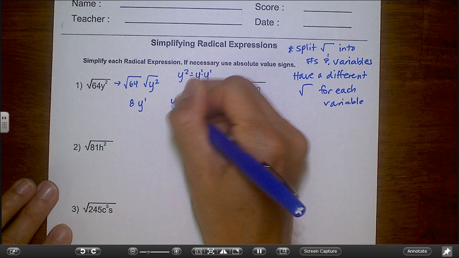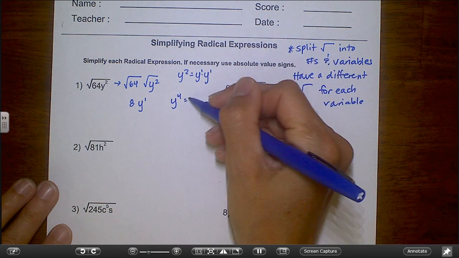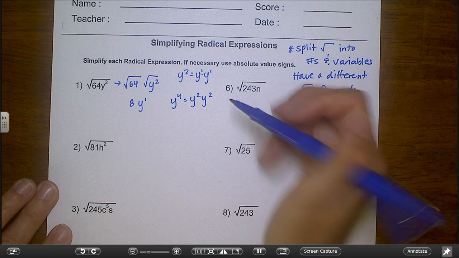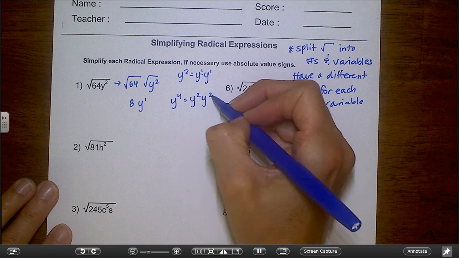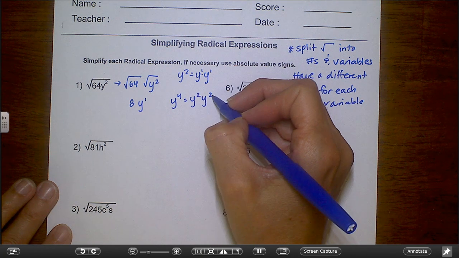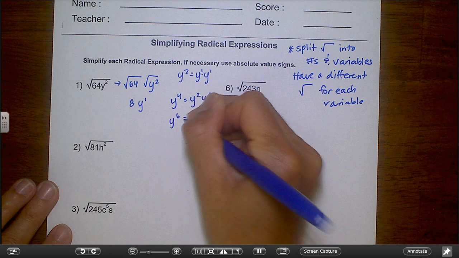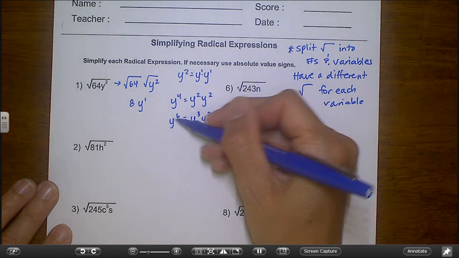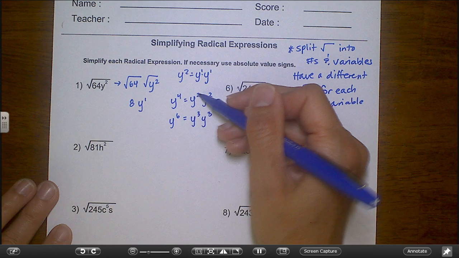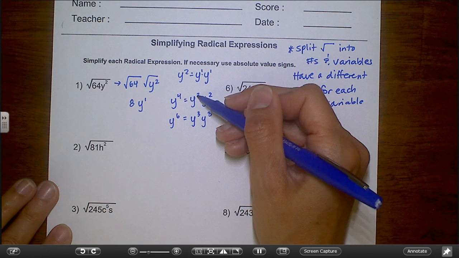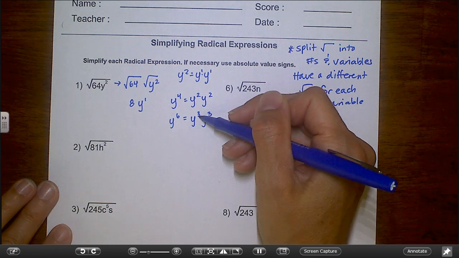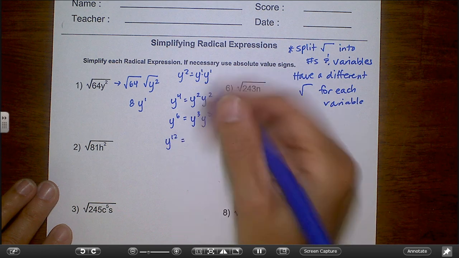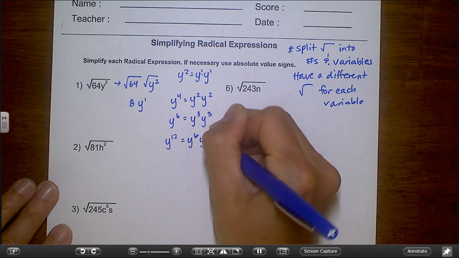Let's say you have y to the 4th. Well, that would be y squared times y squared. Because remember, with the rules of exponents, when you multiply things with the same base, you add their exponents. So 2 plus 2 would be 4. If you had y to the 6th, that'd be y to the 3rd times y to the 3rd, right? So you're taking this exponent here and dividing it by 2. So 4 divided by 2 is 2. 6 divided by 2 is 3. If you had y to the 12th, 12 divided by 2 is 6. So y to the 6th times y to the 6th.